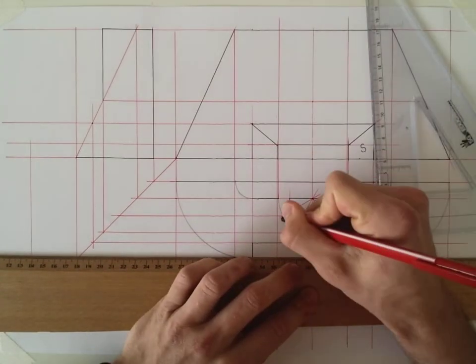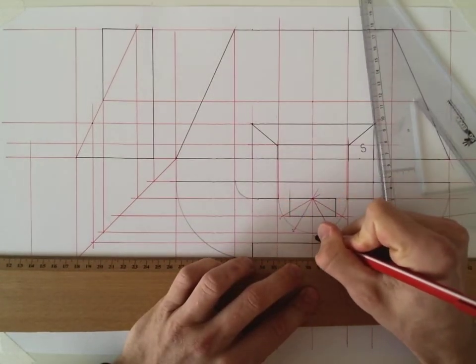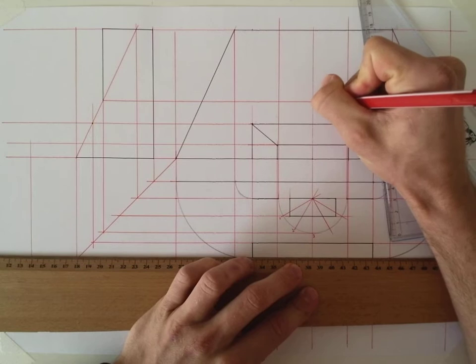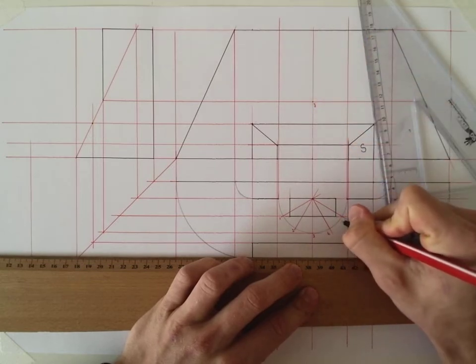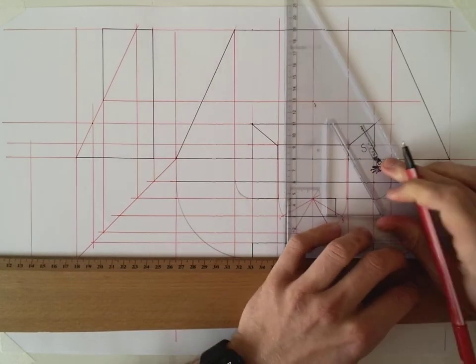And I'll just number them just to help me out. So 1, 2, 3 we found already, which is already there. 4 and 5, just bring them vertically up straight away.